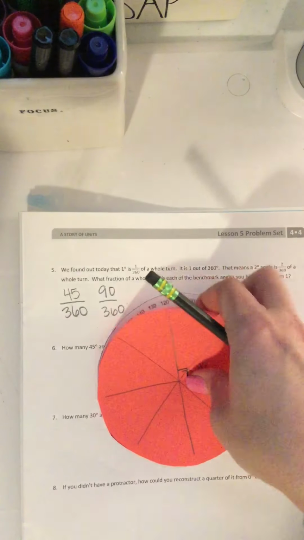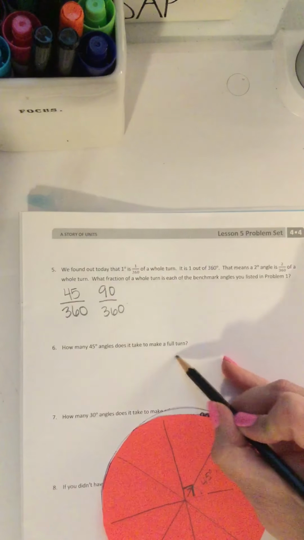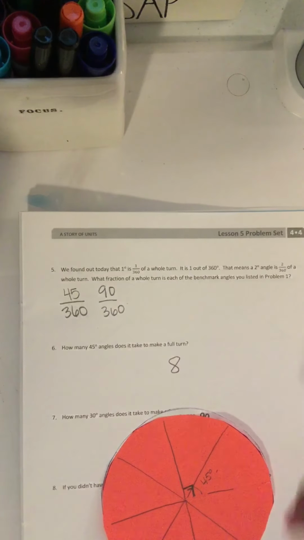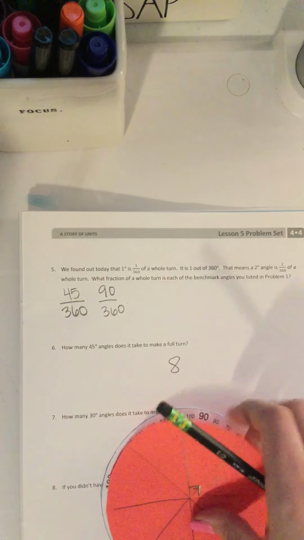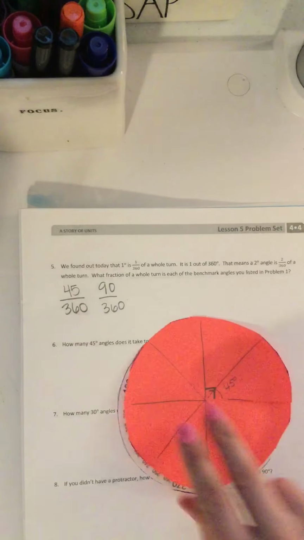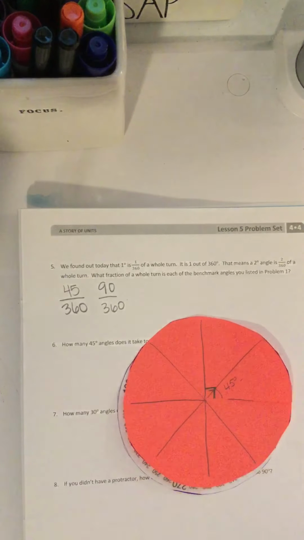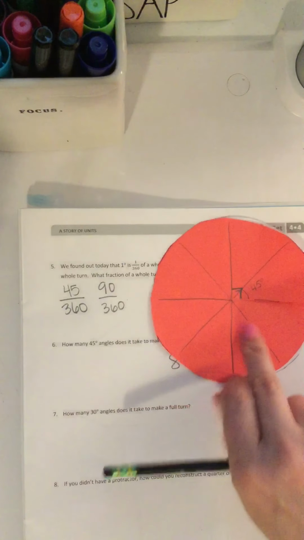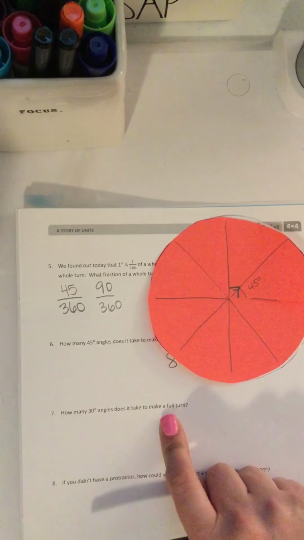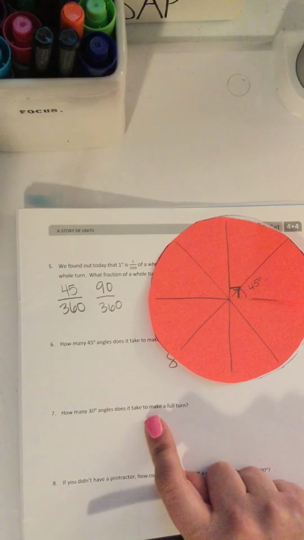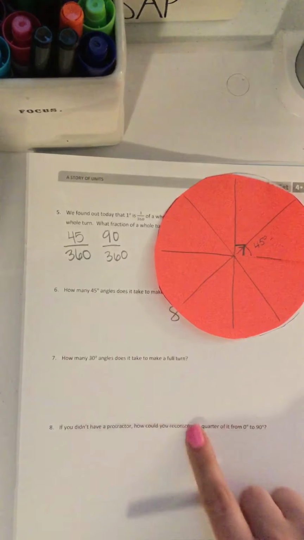Okay, you should have answered 8. It takes 8 45-degree angles to create a full turn. A full turn means all the way around, okay? How many 30-degree angles does it take to make a full turn?